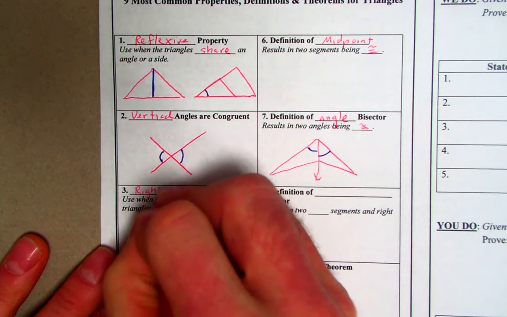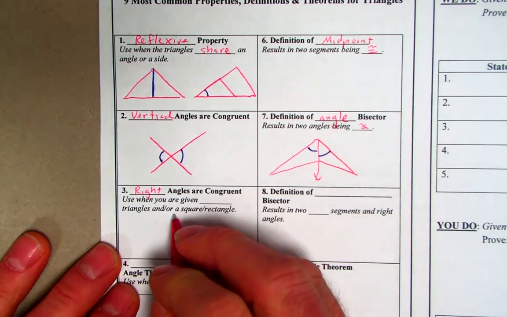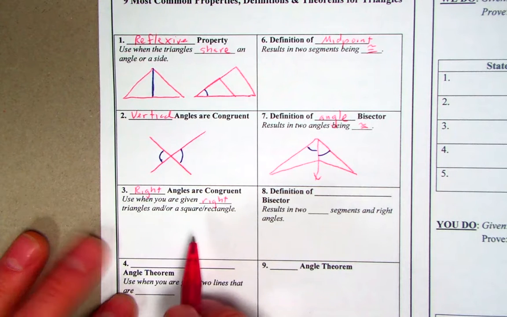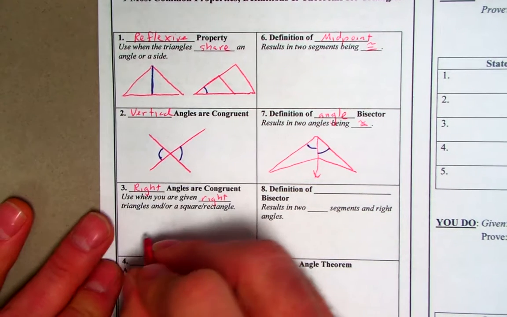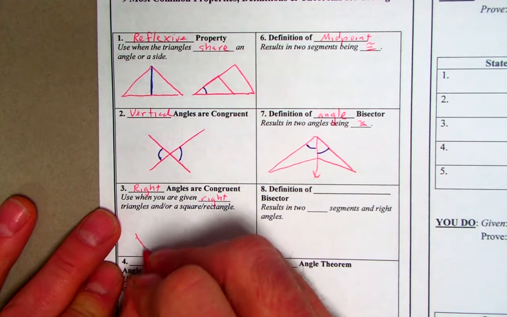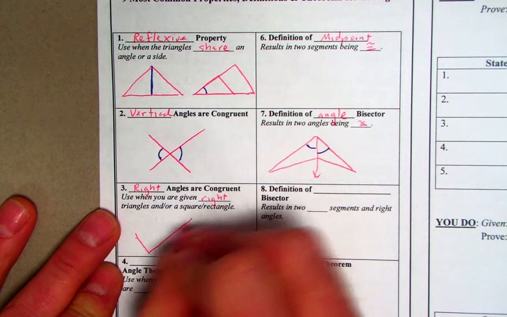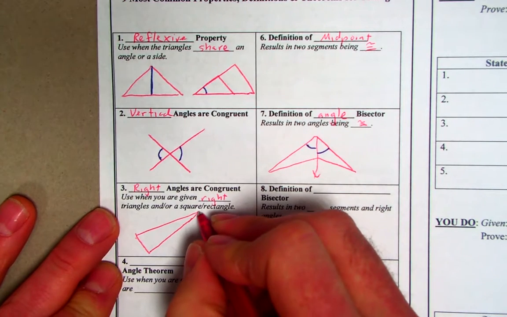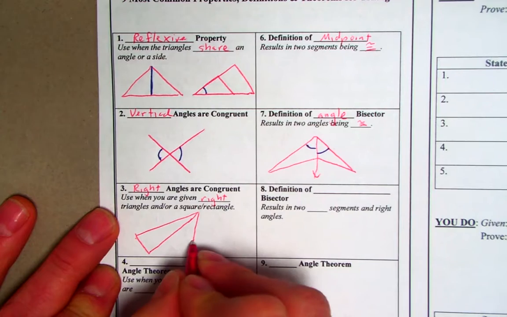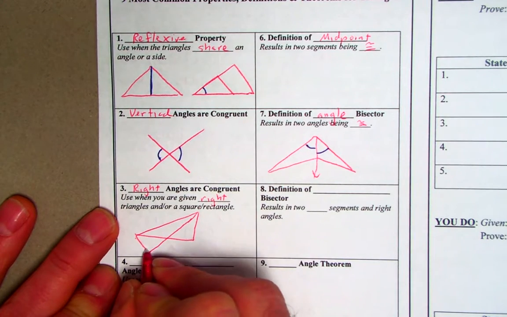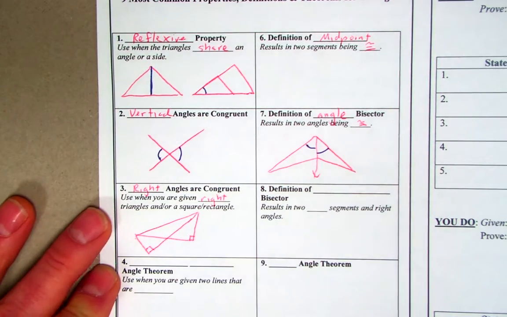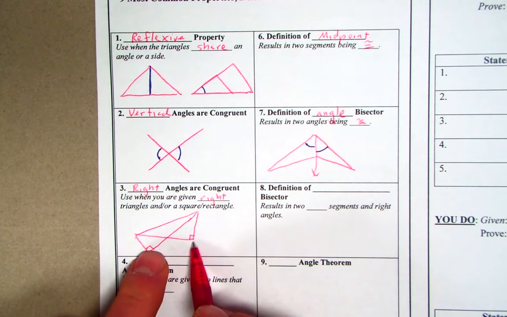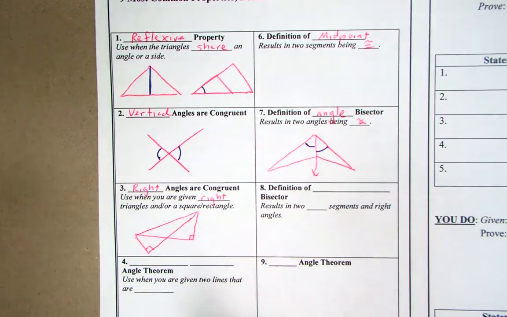angles are always congruent. So we're going to use this when you're given a right triangle and or a square or rectangle. So something that may look kind of like this, draw a right triangle. And then from this vertex, draw another right triangle that ends at the other vertex. Well, how do we know these two angles are congruent? Because all right angles are congruent.